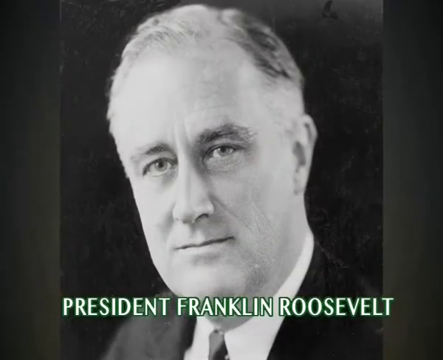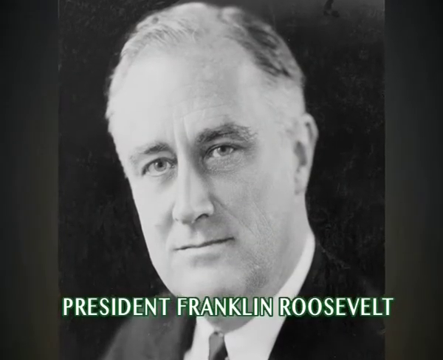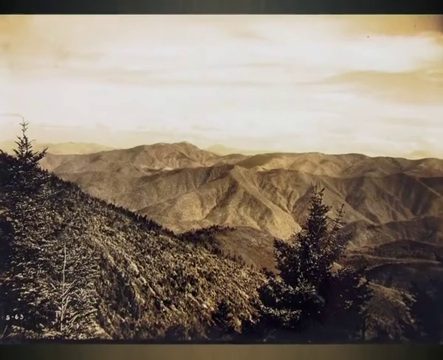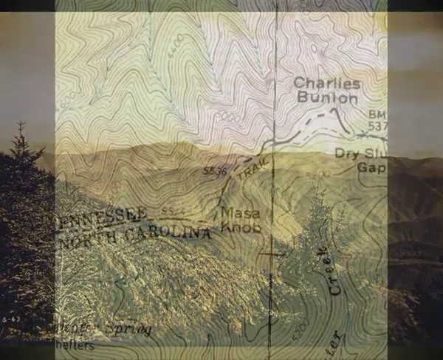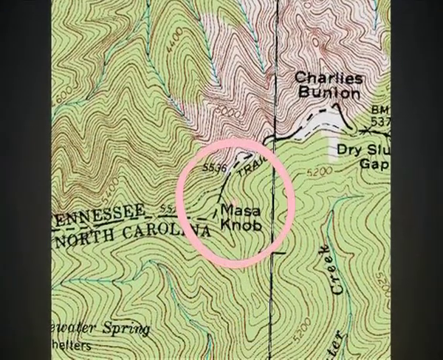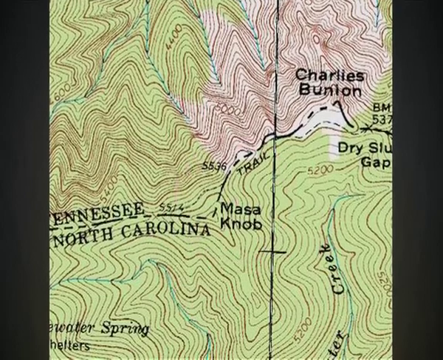The park vision was realized officially under President Franklin Roosevelt in 1940, and today the mountains remember their champion. There is a 5,685-foot peak on the southwestern side named Mount Massa.